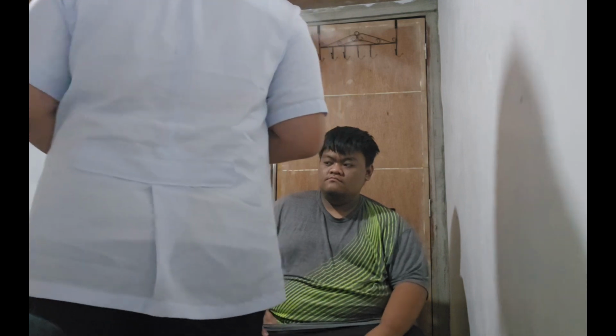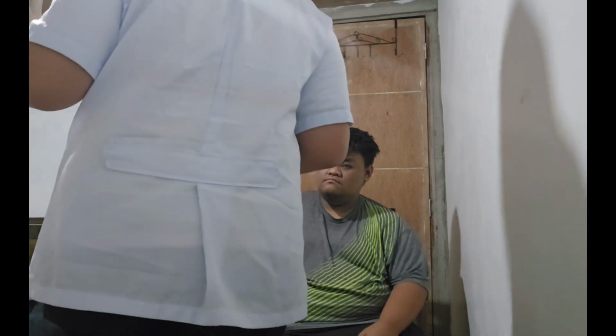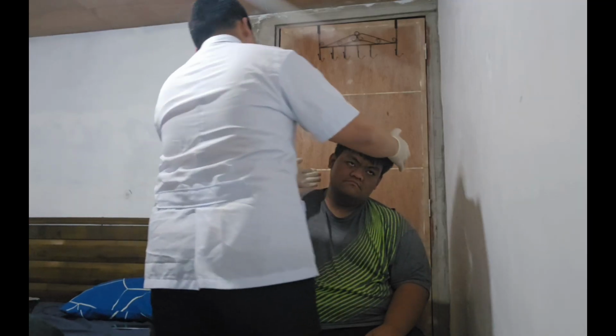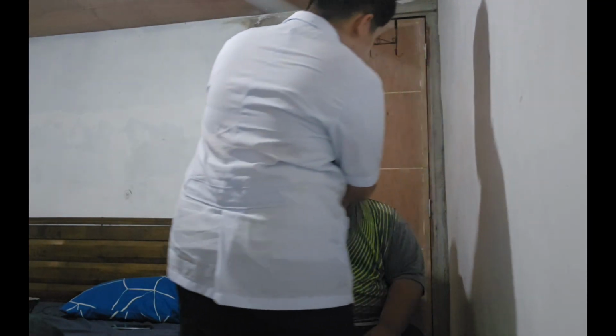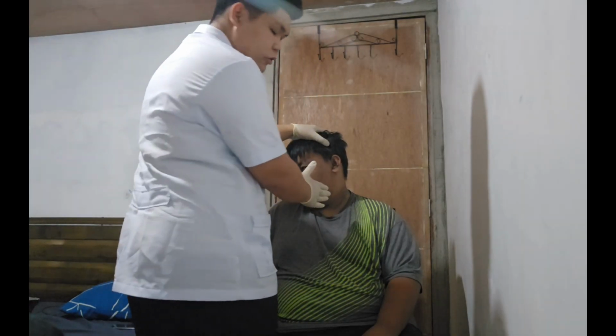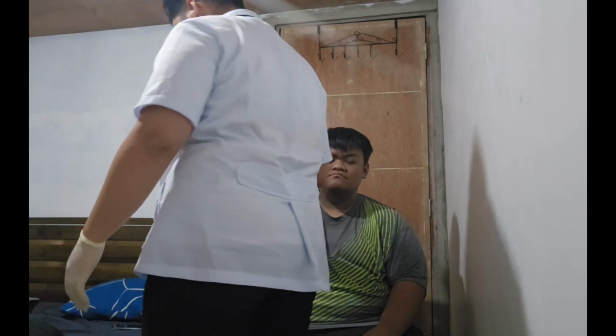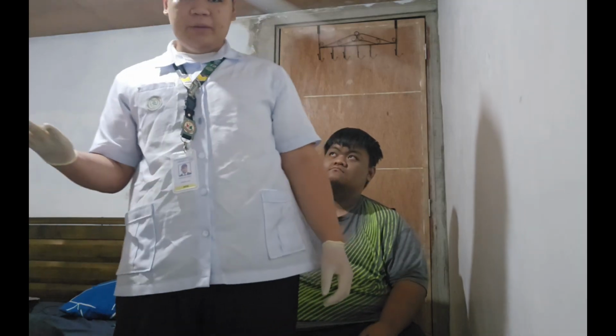Then we'll proceed by inspecting and assessing the neck of the patient po here. Then what we'll do is check muna po natin yung no abnormalities have been seen po sa neck ni patient. Meron pong dark areas lang po, probably the obesity na, sir. Then we will palpate the trapezius muscle po ni patient.